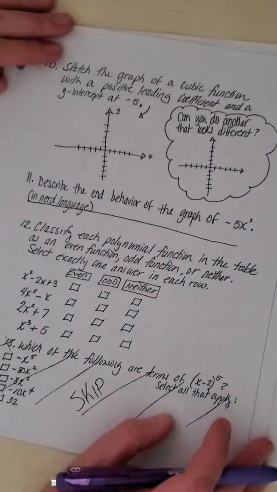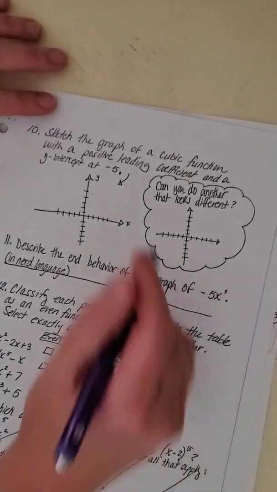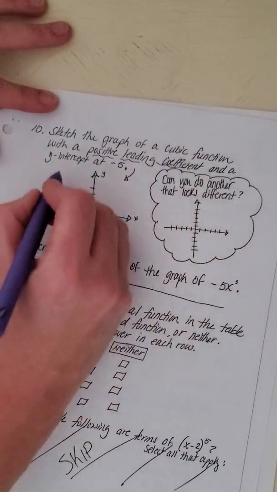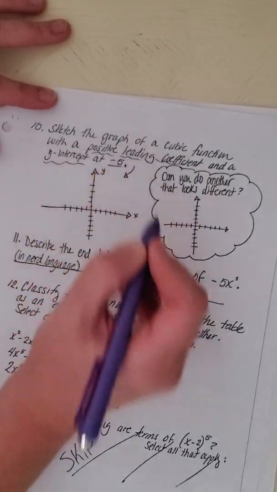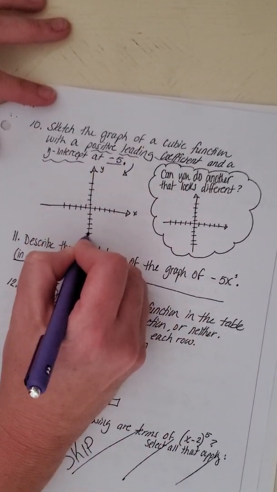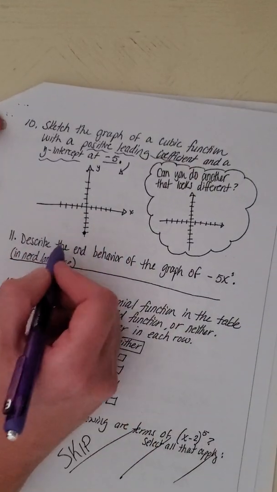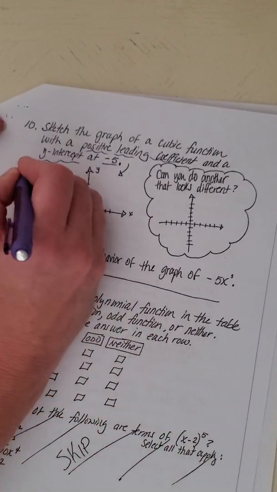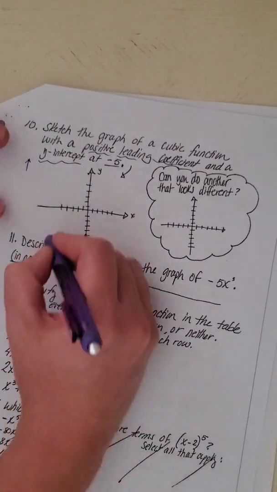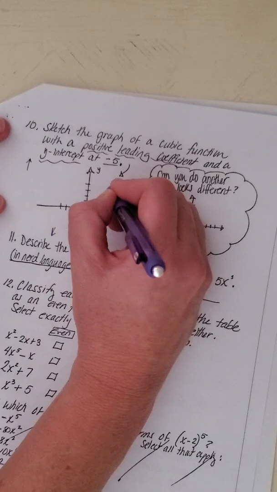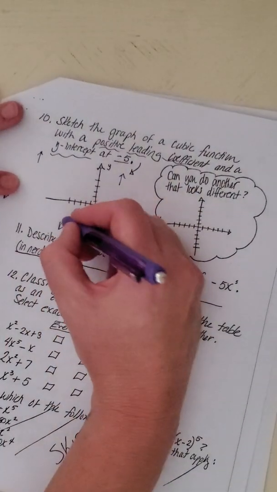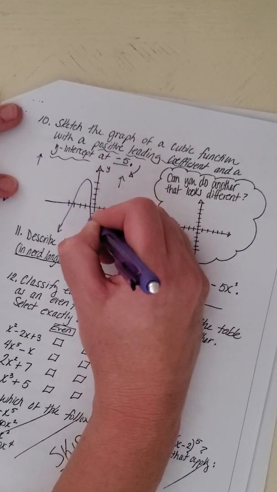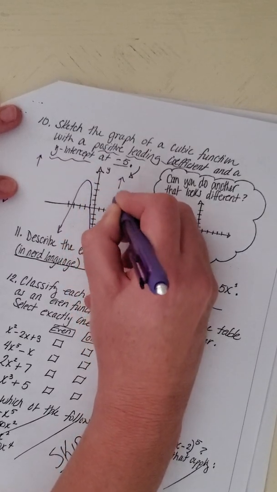Okay, moving on to number 10. It says sketch the graph of a cubic function with a positive leading coefficient and a y-intercept at -5. So -5, that's right here. There's my y-intercept. A positive cubic. Remember, a positive cubic is decreasing to the left and increasing to the right. So it has to be decreasing to the left and increasing to the right. Something that could happen, it could go up through, come back down, turn, and then come back up again.